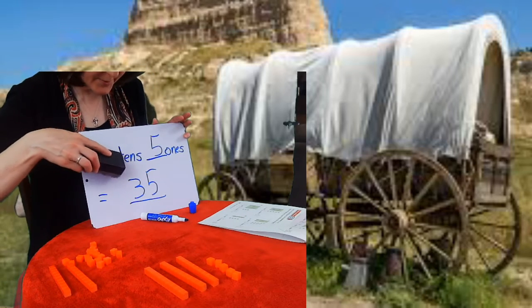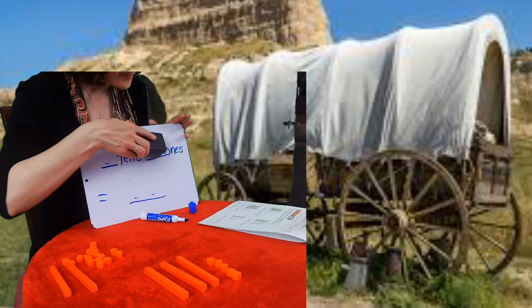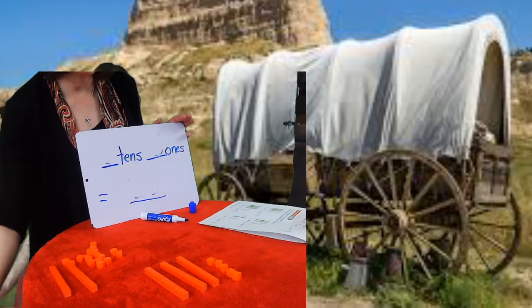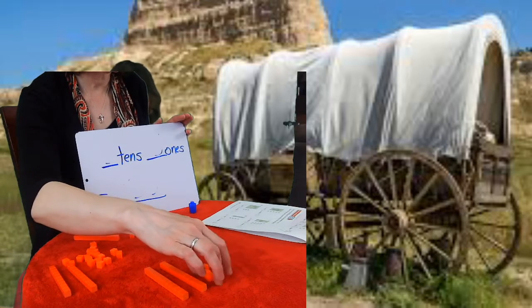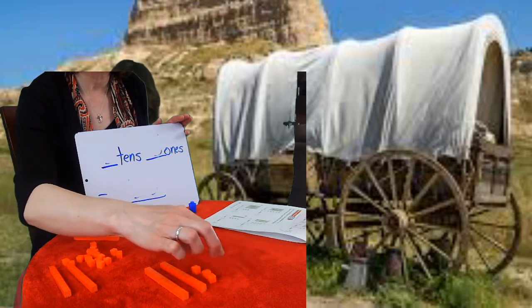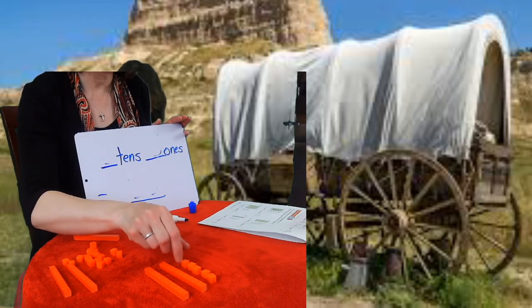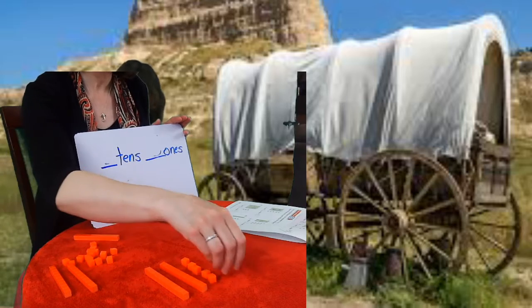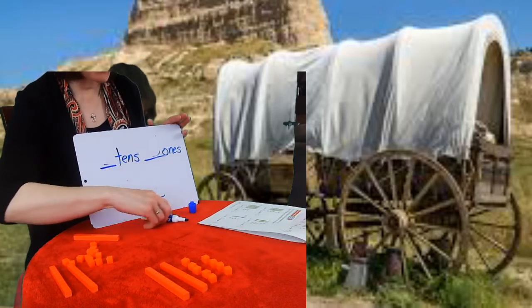So let's erase our numbers here. And our next one has 2 sticks and 9 1s. And remember, they line those ones up like they're in a 10s frame, rows of 5 each. So this one has 9 1s. It looks like this. And then we would fill in our chart.